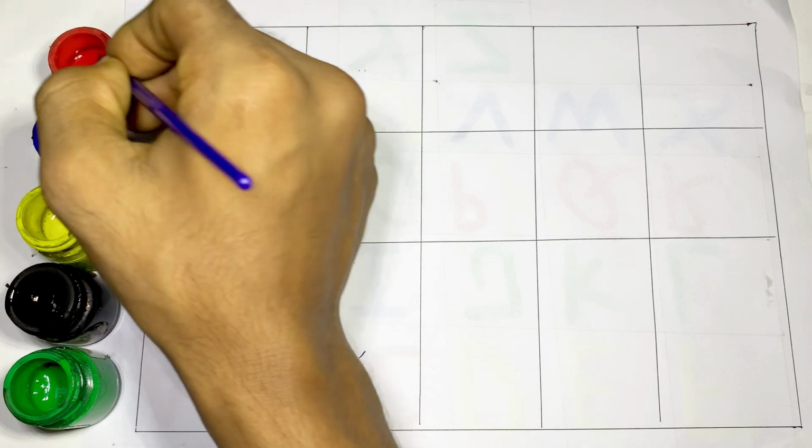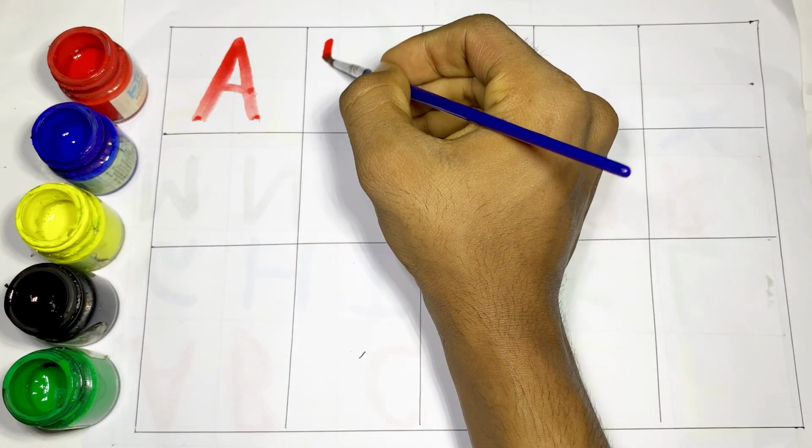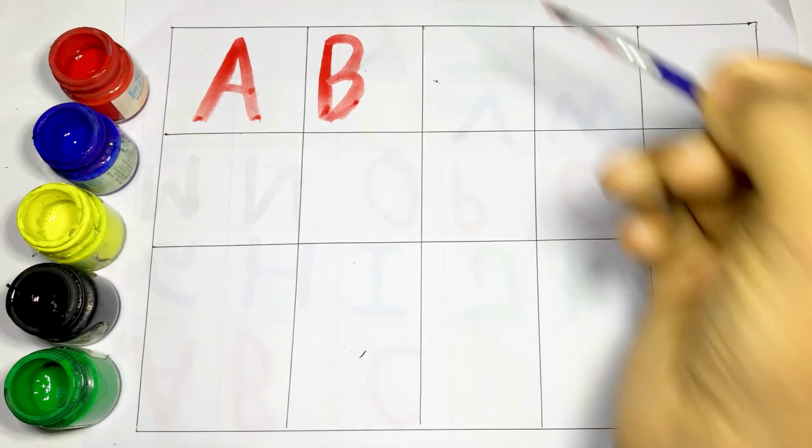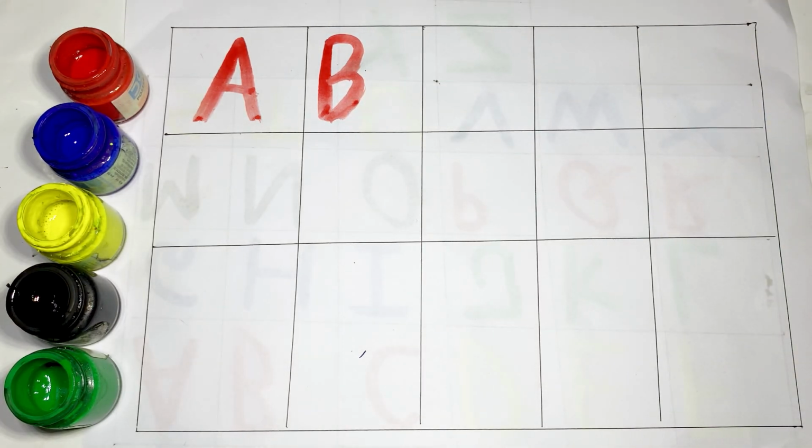Kids, again use red color and draw B. B for ball, B for bat. Kids, now draw C.